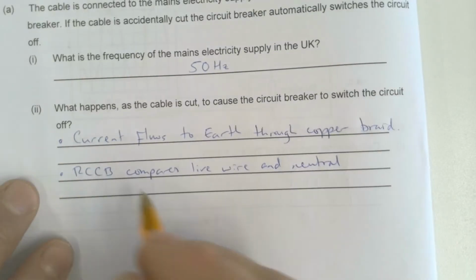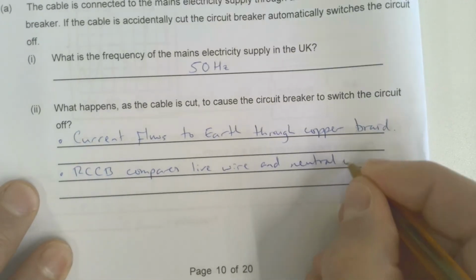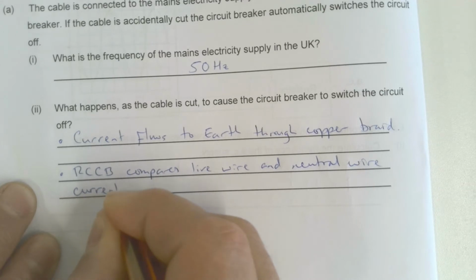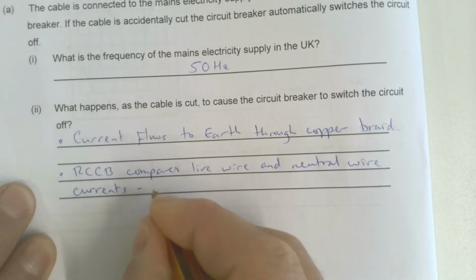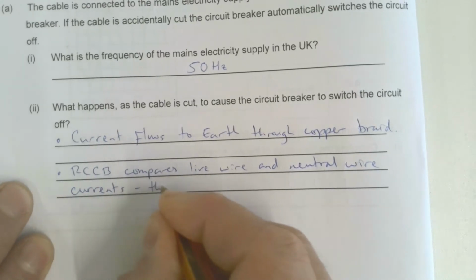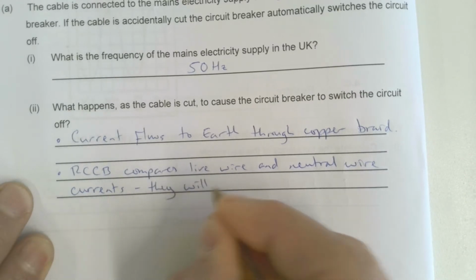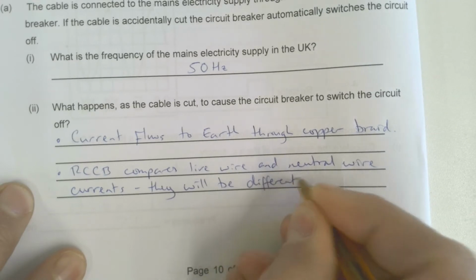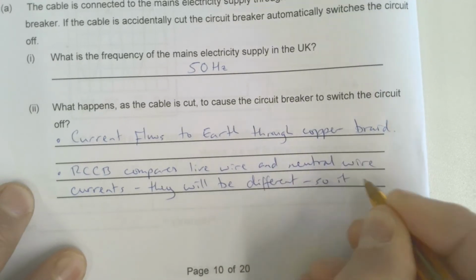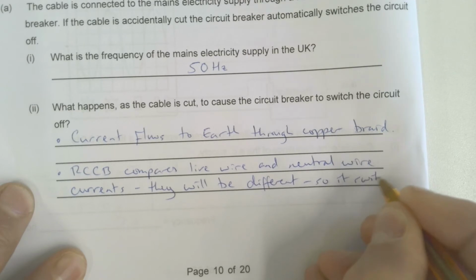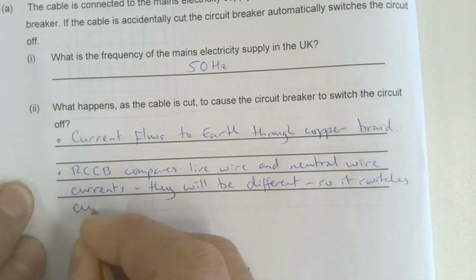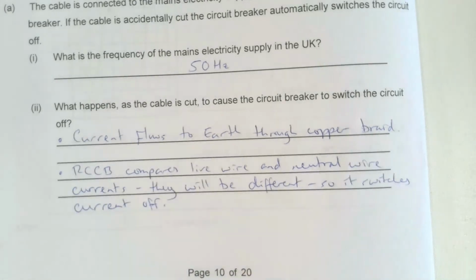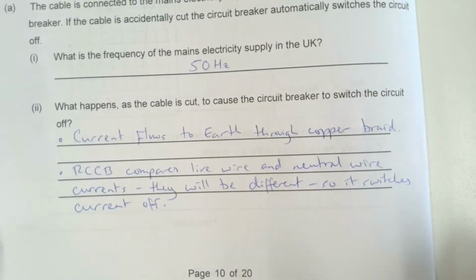So the RCCB compares the live wire and neutral wire currents, and they should be the same. And in this case they won't, they will be different. So it switches the current off. And that's what it does. It breaks the circuit, because those 2 wires are different.